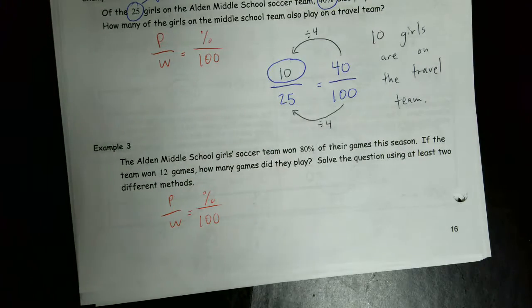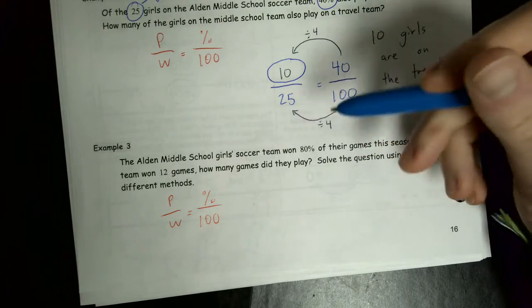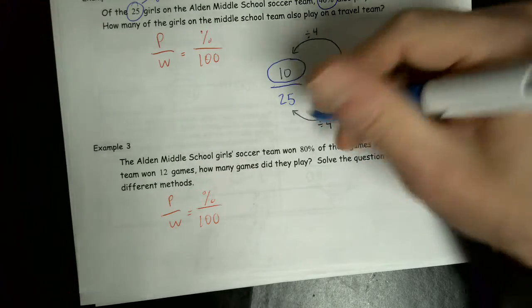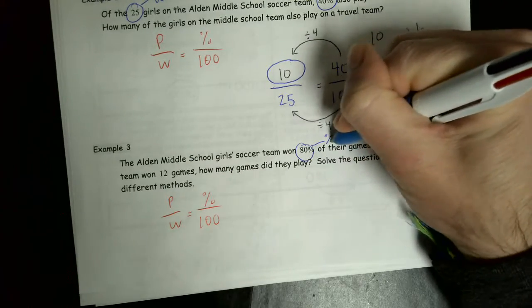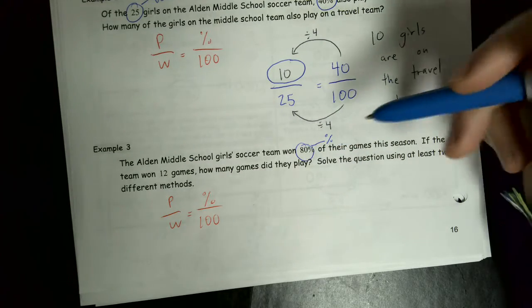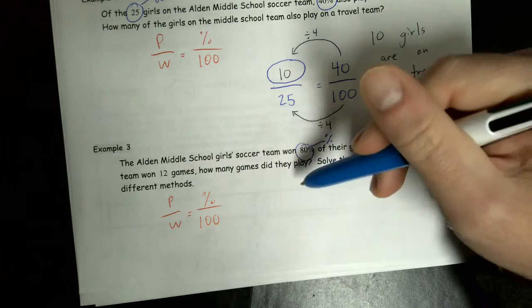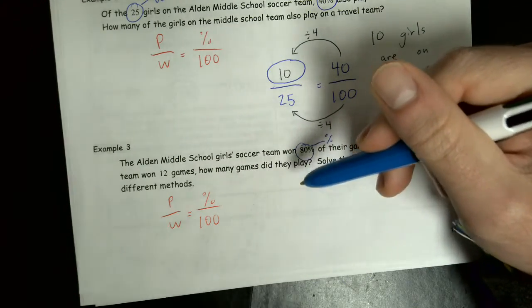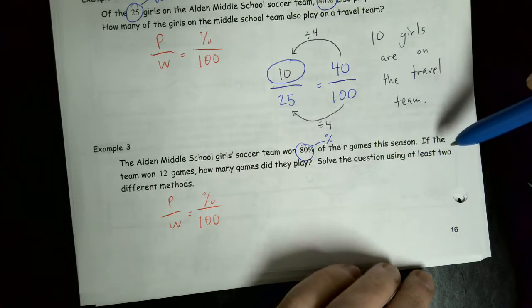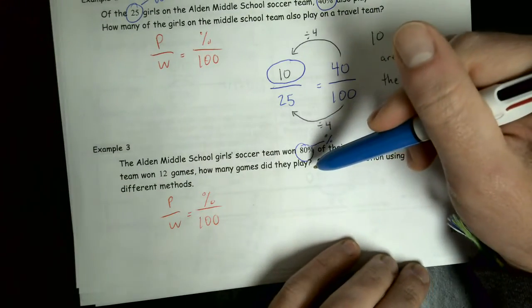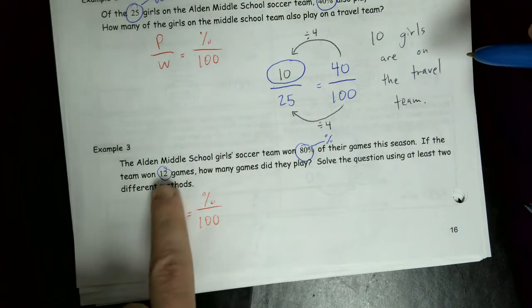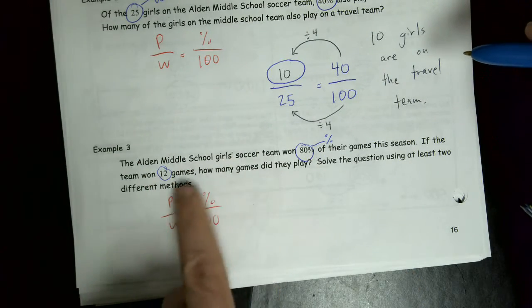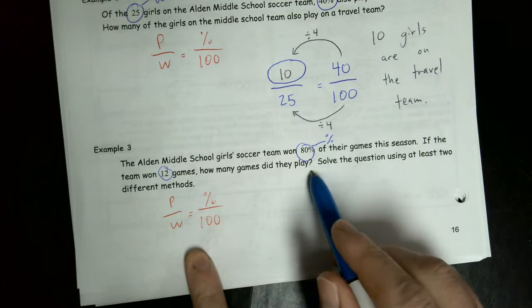Okay, so now we're going to think about what we have. The soccer team won 80%. All right, well, that's the percent. And then another way of doing it too is to look at what they're asking you to find. That might also indicate what you're missing. So it says if they won 12 games, how many games did they play? So that 12 games is going to be important. We're thinking, is that the part or the whole? How many games did they play? That seems like that would be the whole.